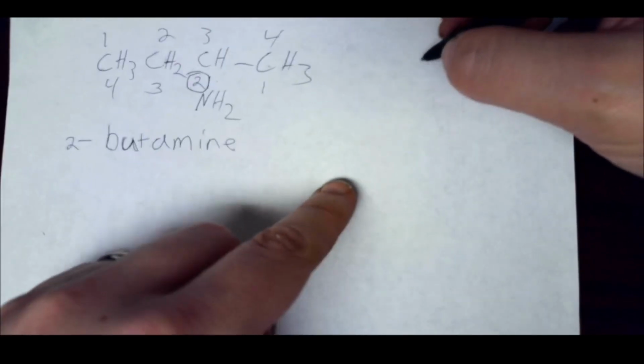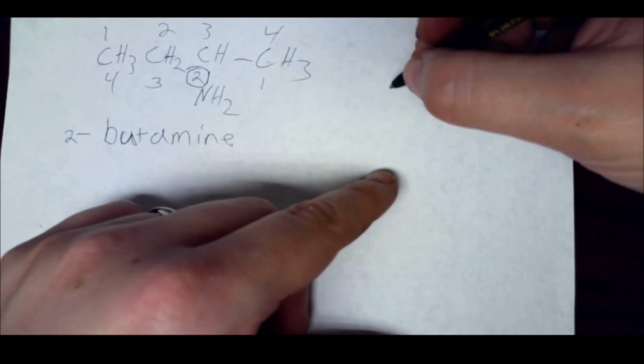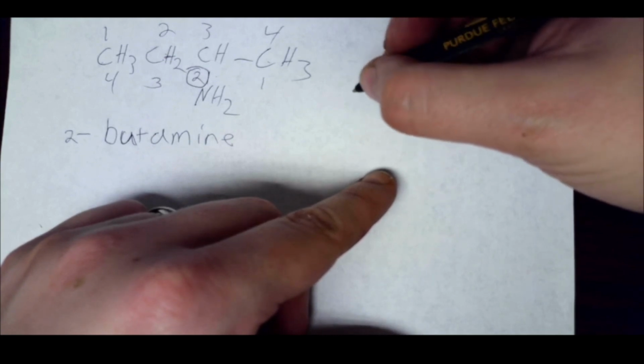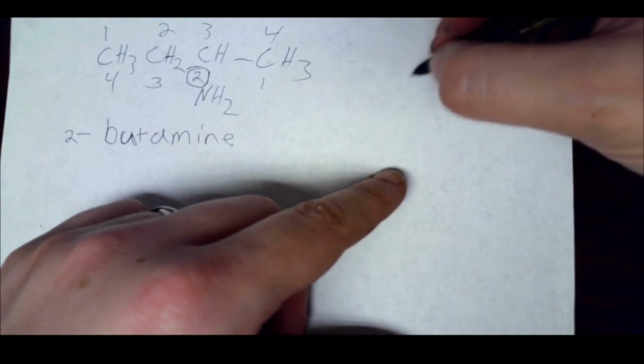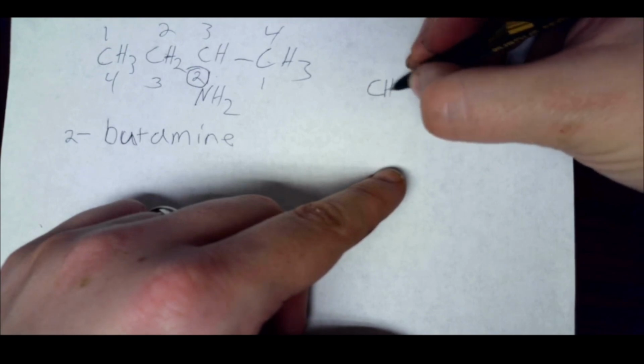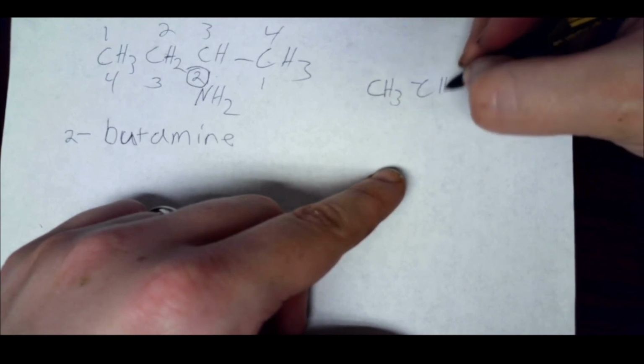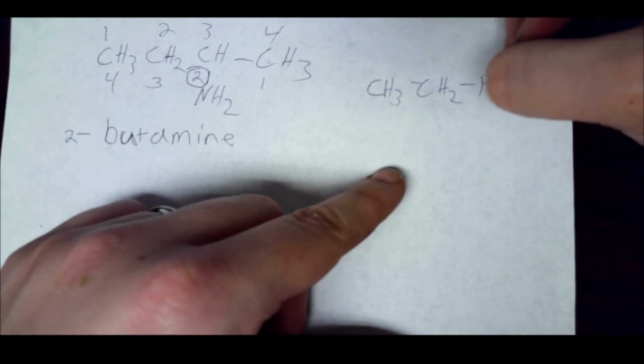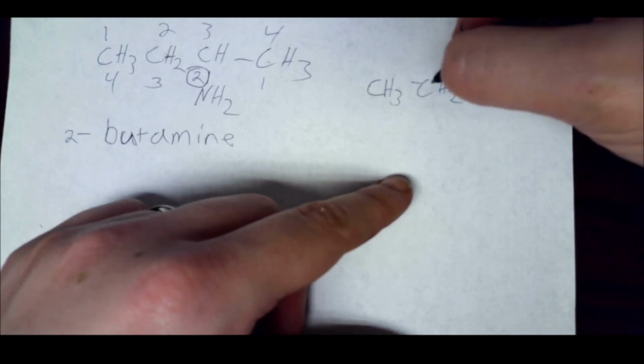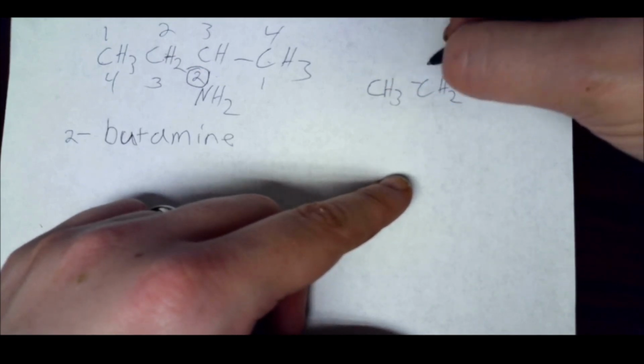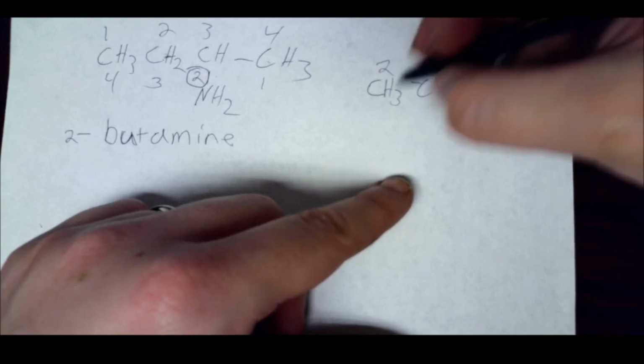If I were to put a halide, which is a halogen, onto an ethane group, so CH3 CH2F, it doesn't really matter where I put it because no matter what, we're going to say 1, 2.